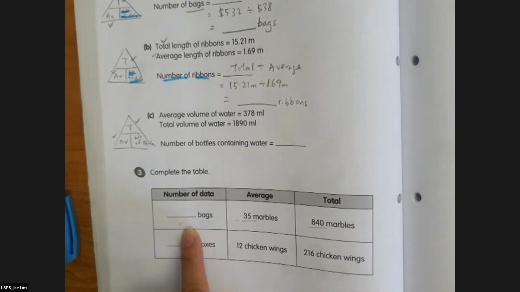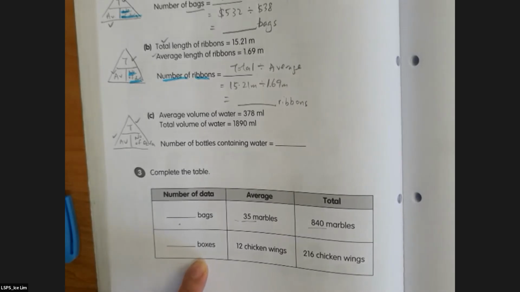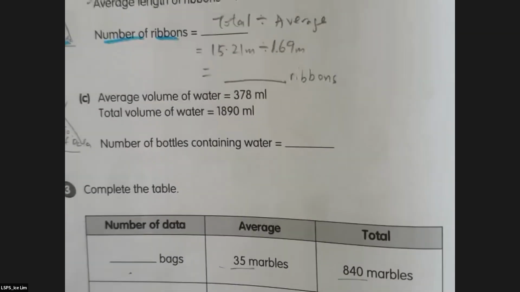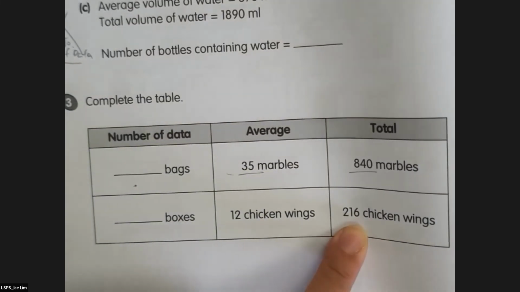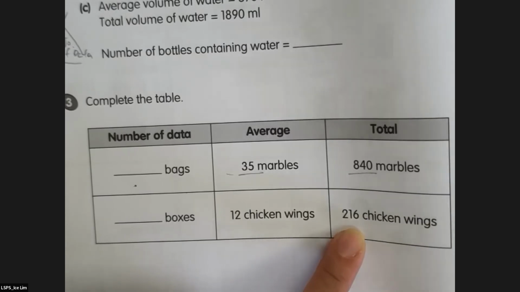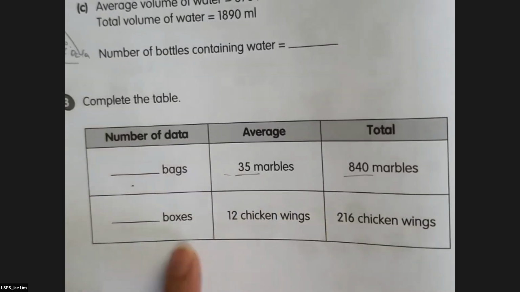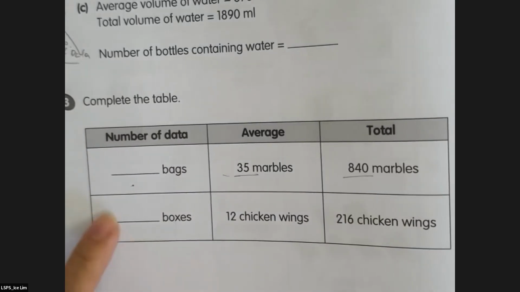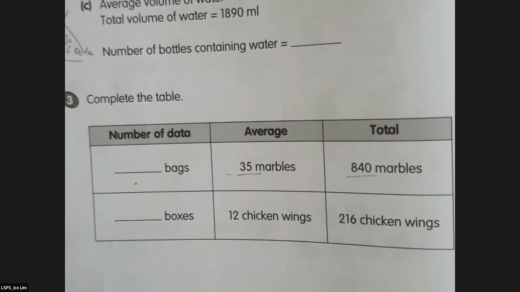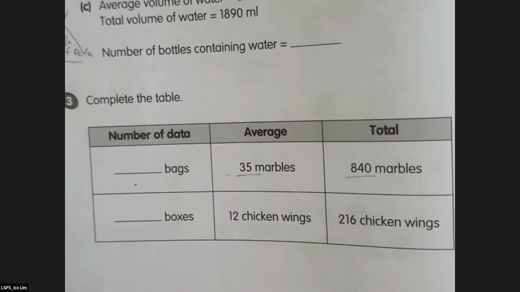Okay, you said something. 840 divided by 35. Okay. What's the working for this one? $216 divided by 12. Is that what you said? Okay, that's correct. If there's a decimal, is it acceptable?